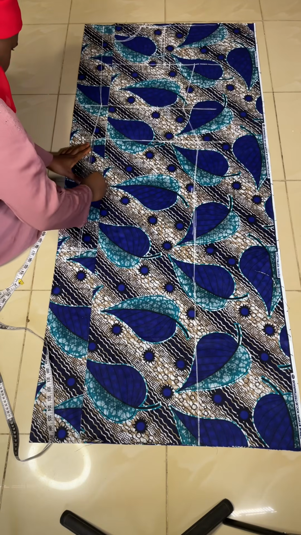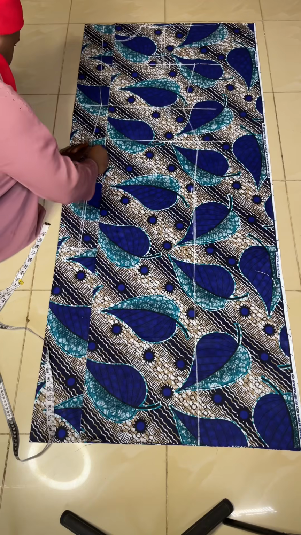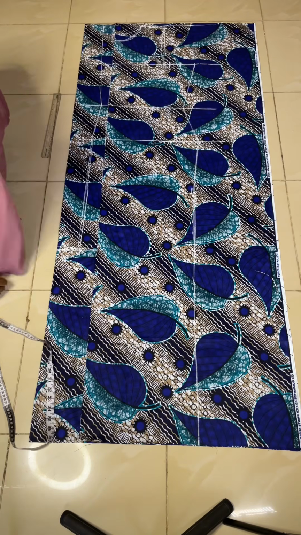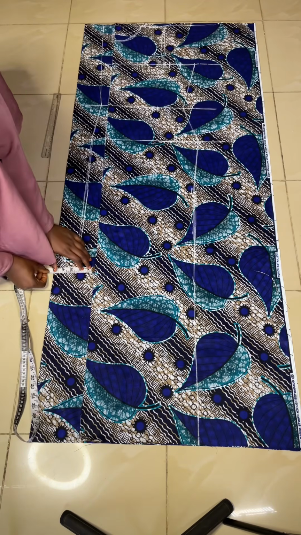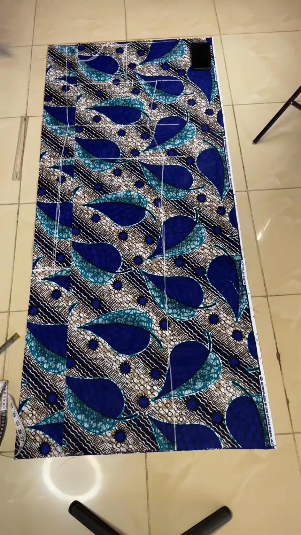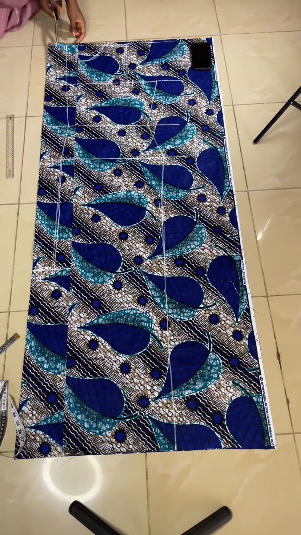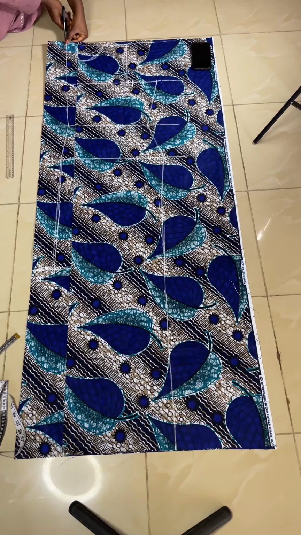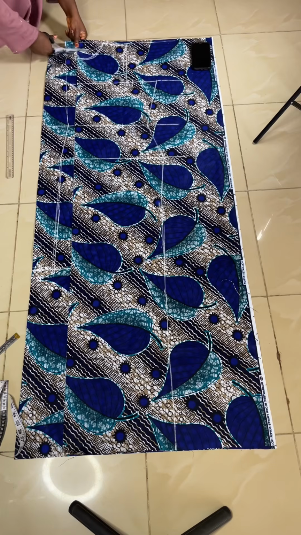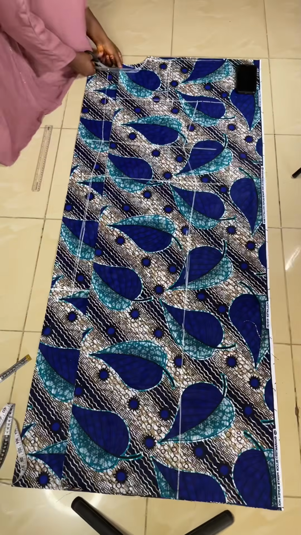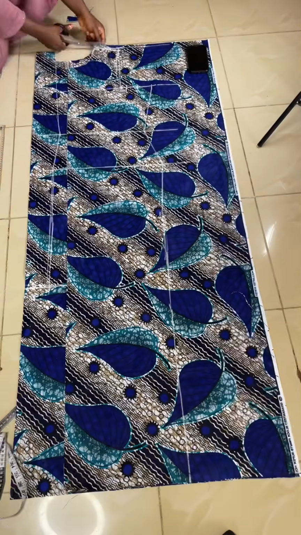So that's how I drafted this gown. I'll just go ahead and cut out the piece. It's the same thing with what I did with my kaftan gown that I once posted. It's just that one had pleats and this one has overlap slits. So that's just the difference. So I'll just go ahead and cut all through.